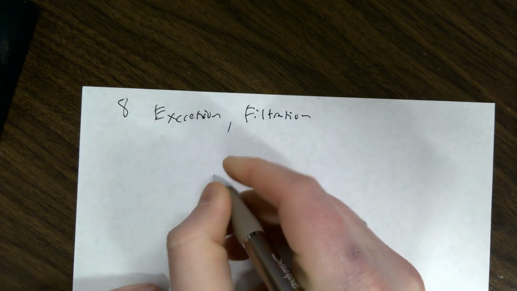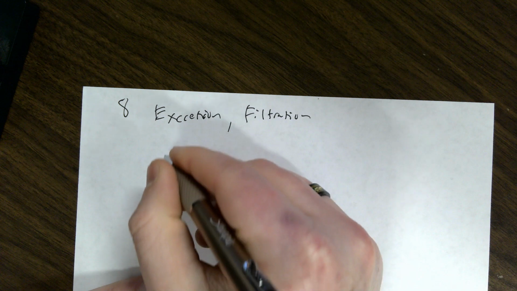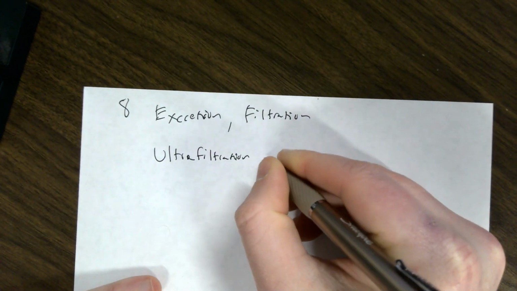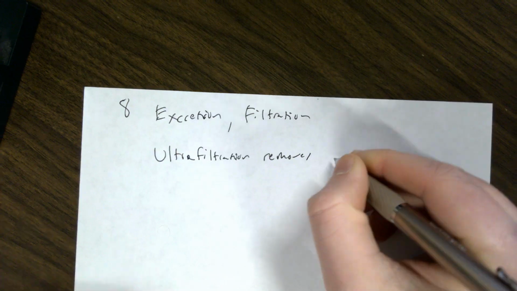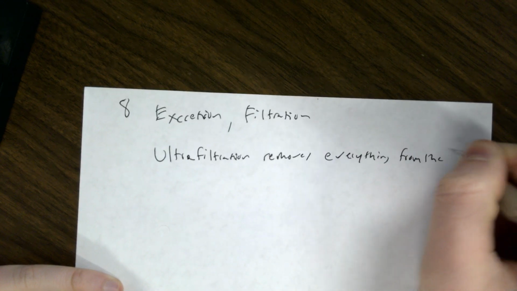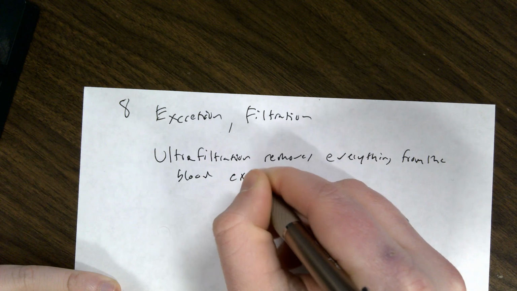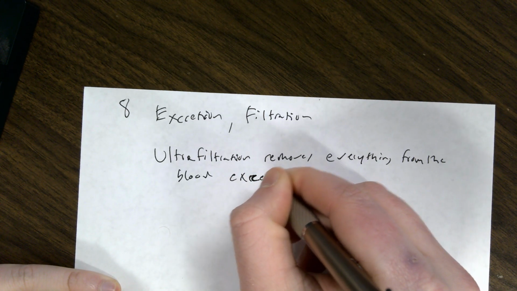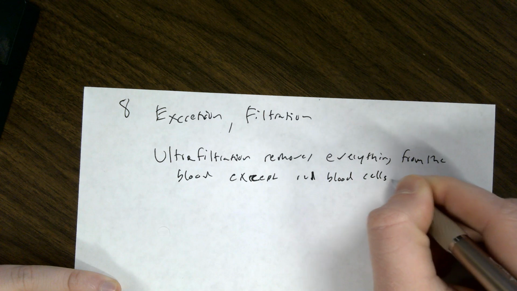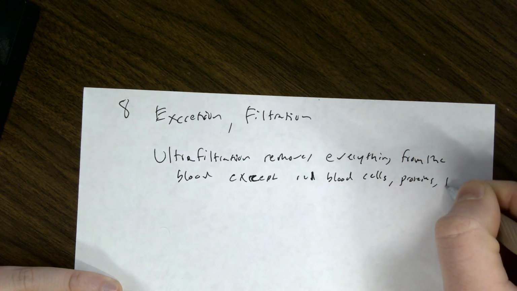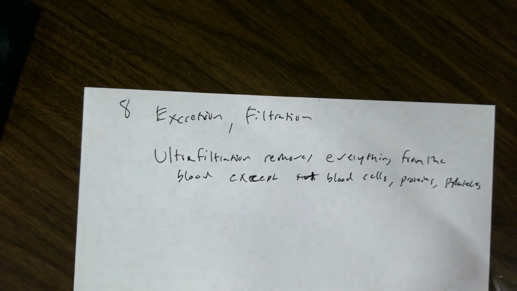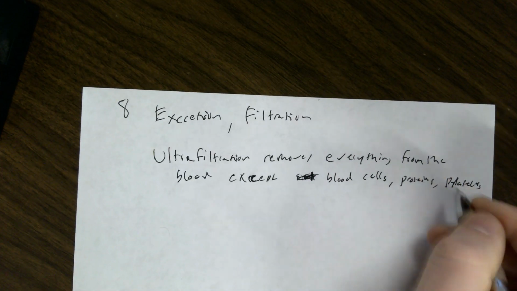Alright, so step 1, first you have ultrafiltration. Ultrafiltration removes everything from the blood except red blood cells and proteins and platelets. Or blood cells and platelets. Because these are all too big to be removed.